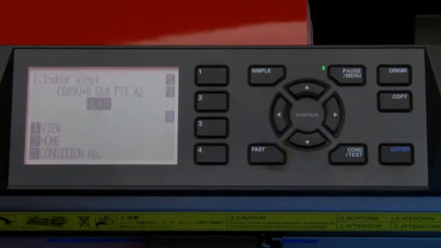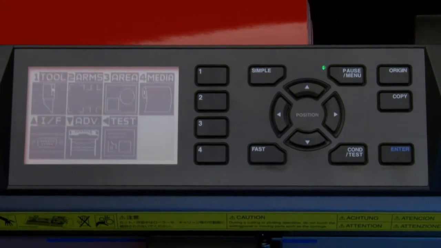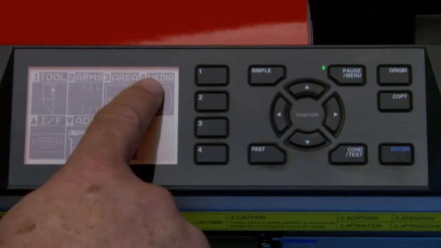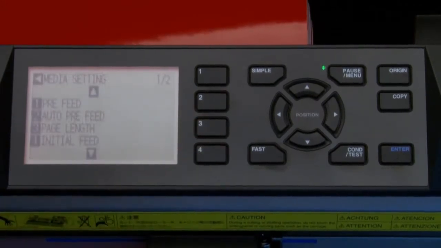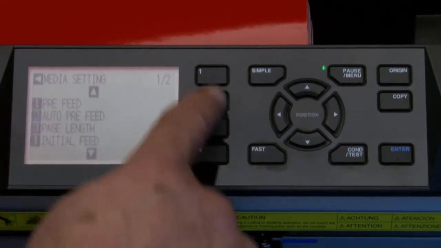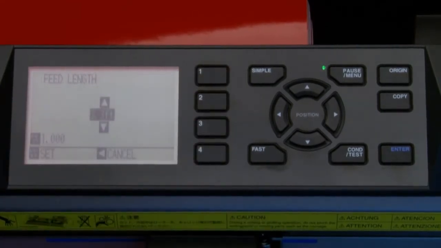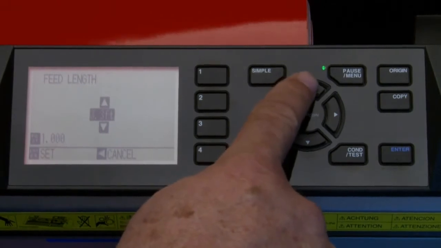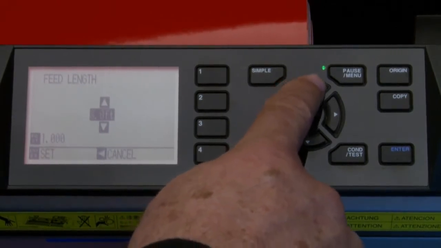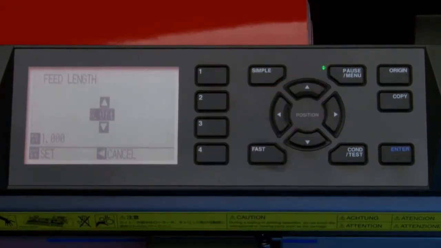First, press the pause menu key. This will get us into the main menu where we can select the 4 key for media. Then press the 1 key for pre-feed. Next, we set the distance we want the media to be fed by pressing the up or down arrow keys. And then we simply press enter.